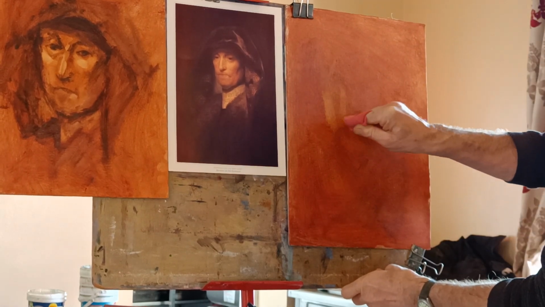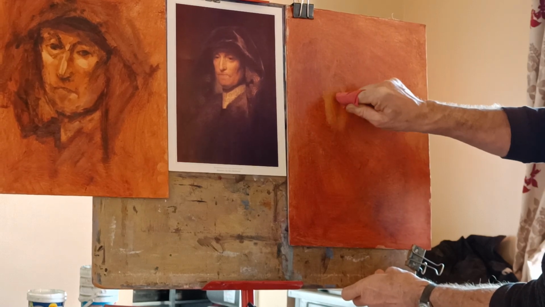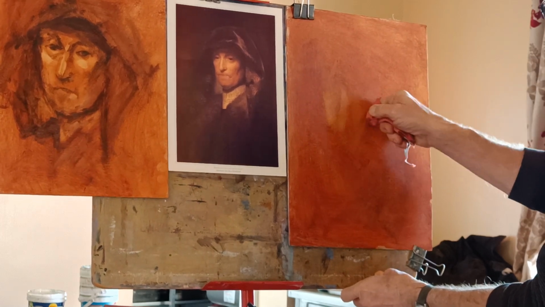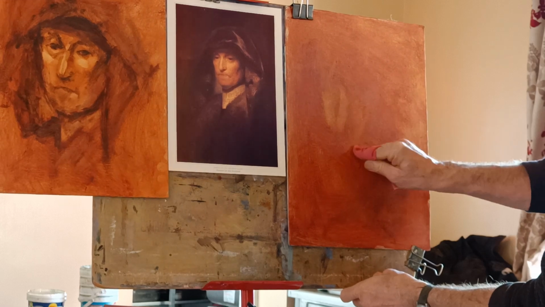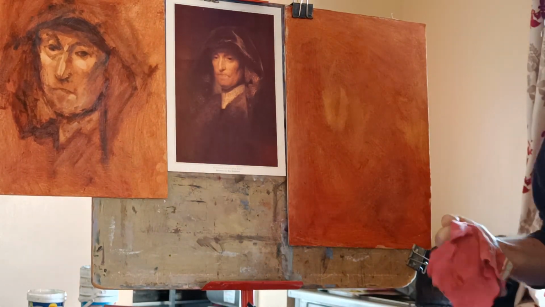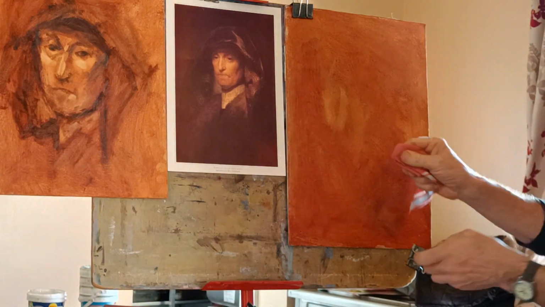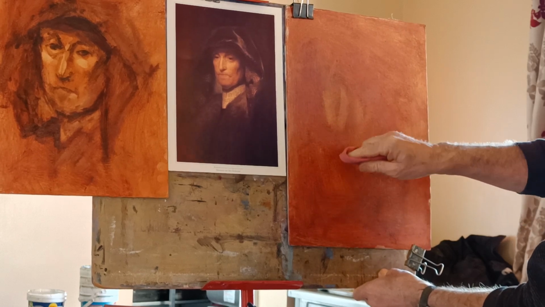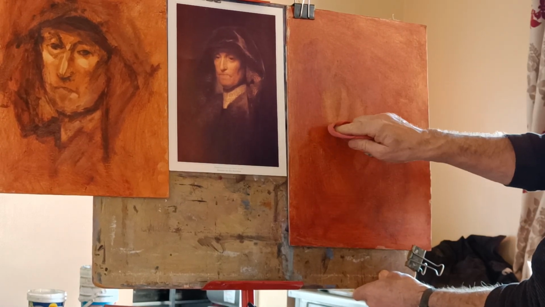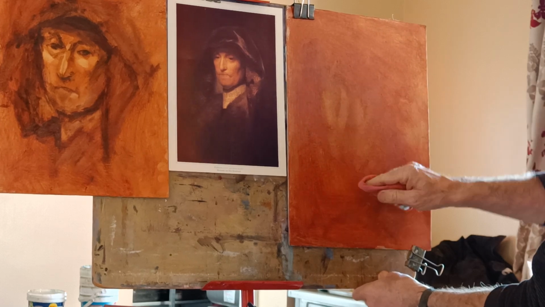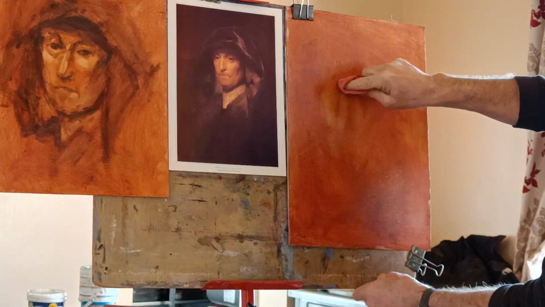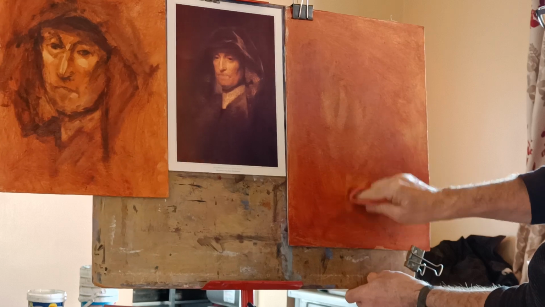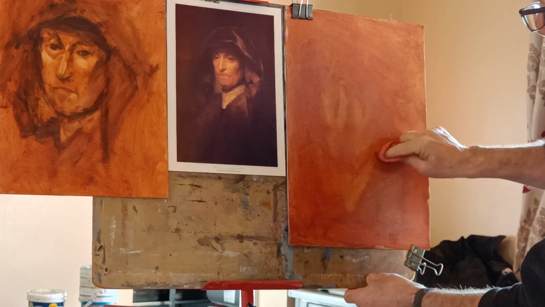So yeah, the idea, I think the easiest way is to start with the lights, just lift out some of the lights, and then go in with the dark. So I'm using a bit of rag to start with, and this is quite good for getting a little bit of paint out, but not too much. I've thinned the paint a little bit, but not very, very thin. So that will be sort of the features on the face, and then we've got her collar going to be down here. That's going to be about there. So that's quite nice to start with.